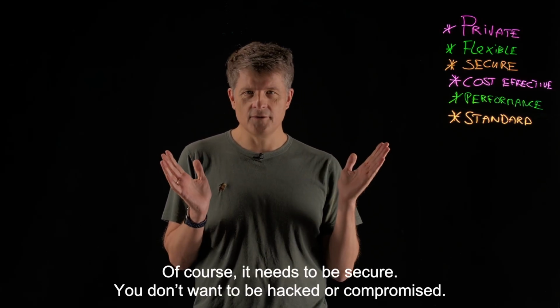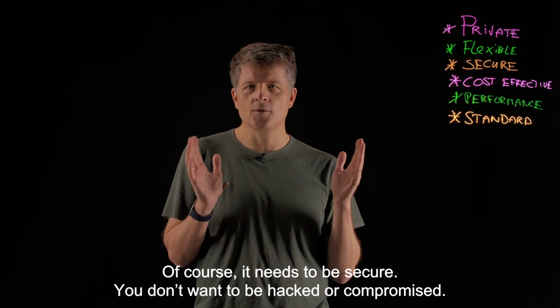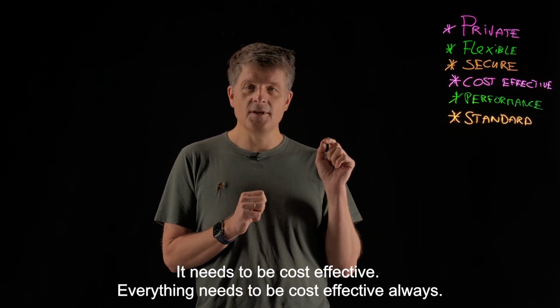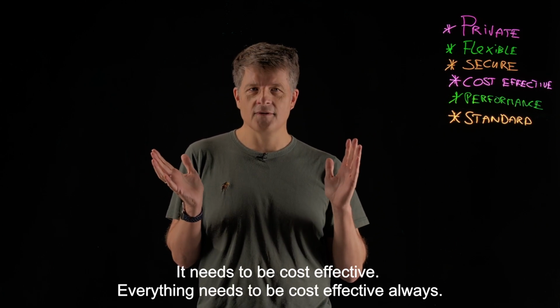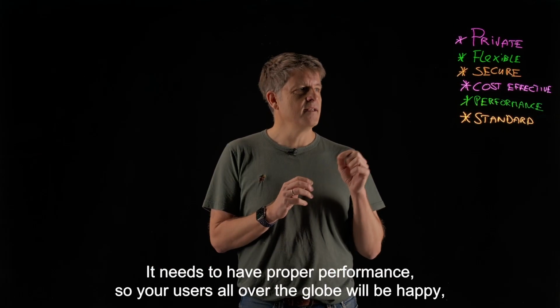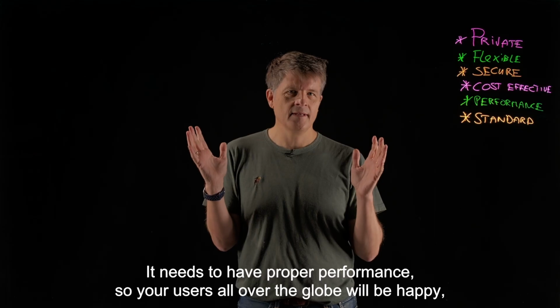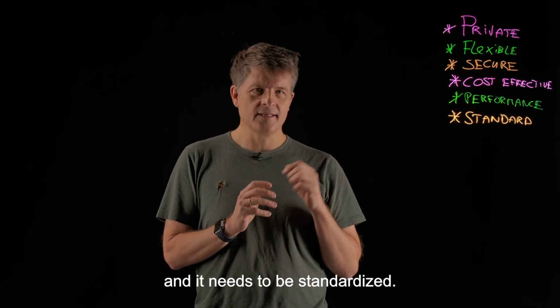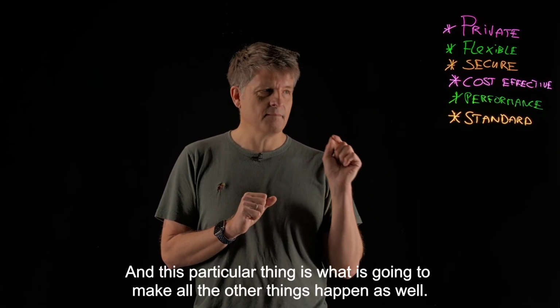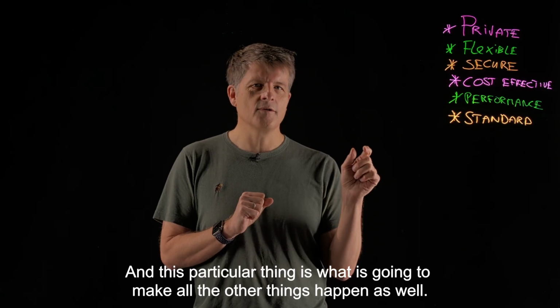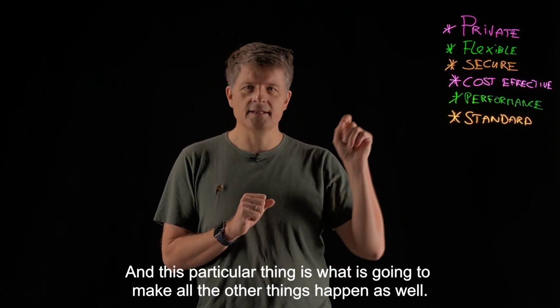Of course, it needs to be secure. You don't want to be hacked. You don't want to be compromised. It needs to be cost effective. Everything needs to be cost effective always. It needs to have proper performance so that your users all over the globe will be happy. And it needs to be standardized. And this particular thing is what is going to make all the other things happen as well.